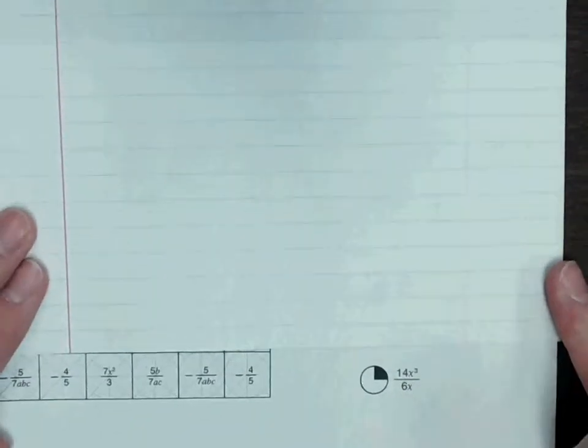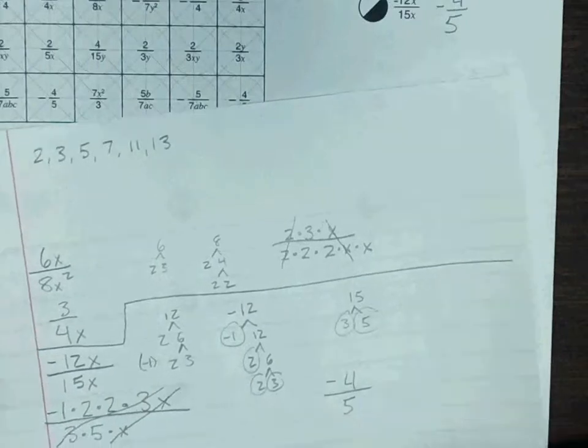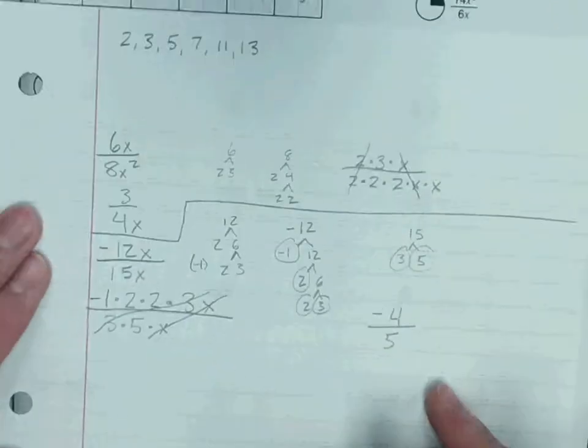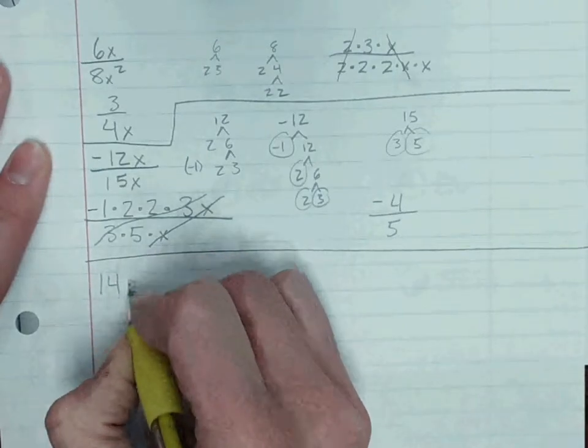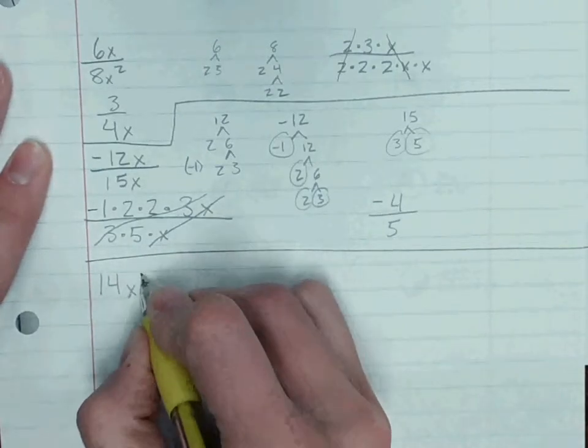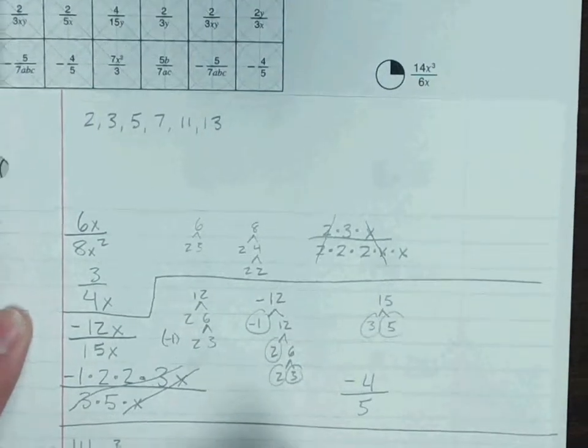Okay, I will try to do one more here on the video. So I have 14x cubed over 6x.